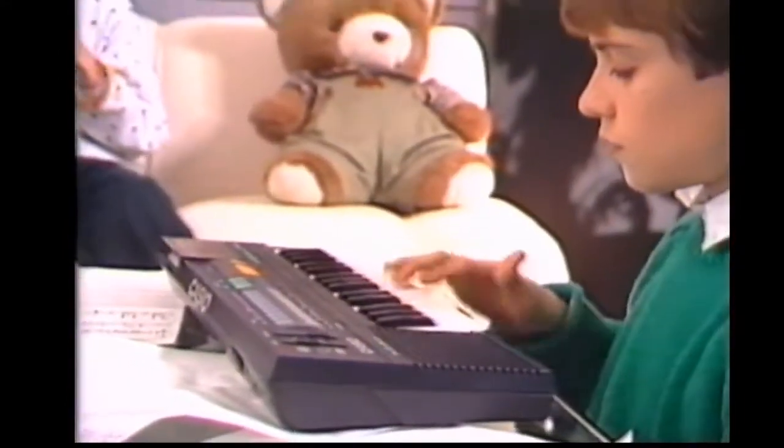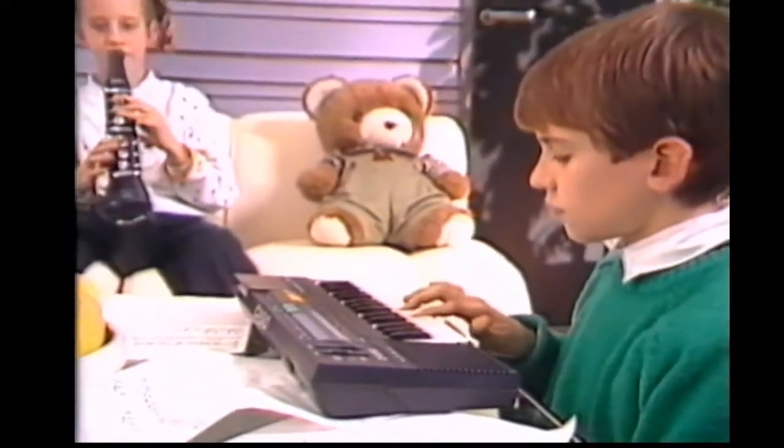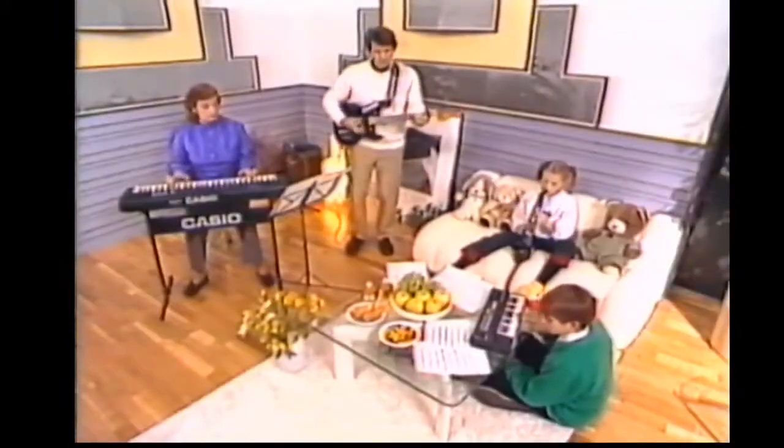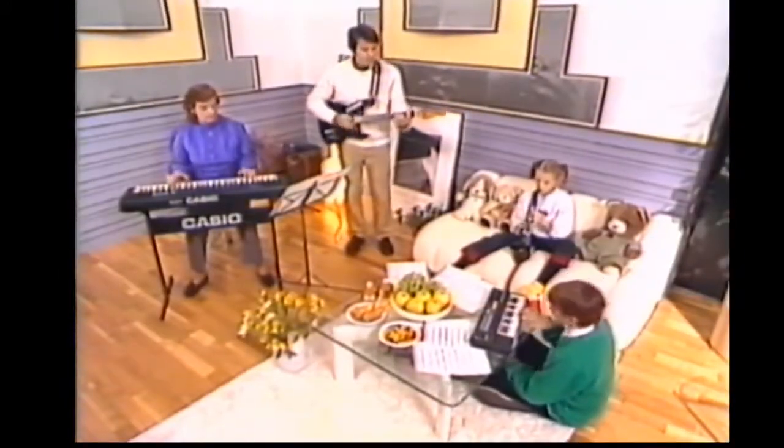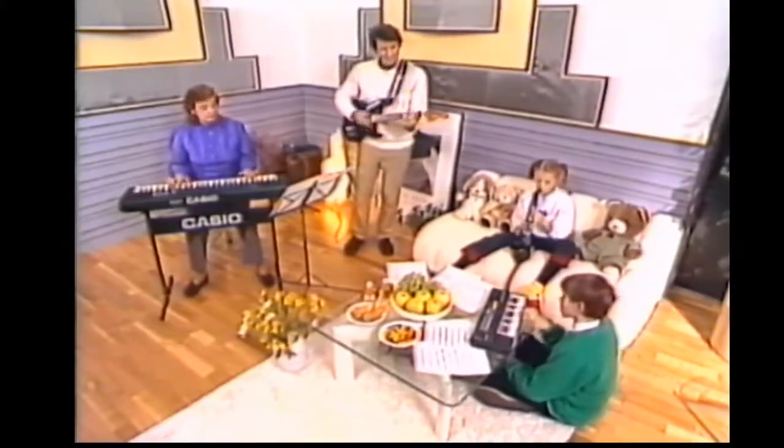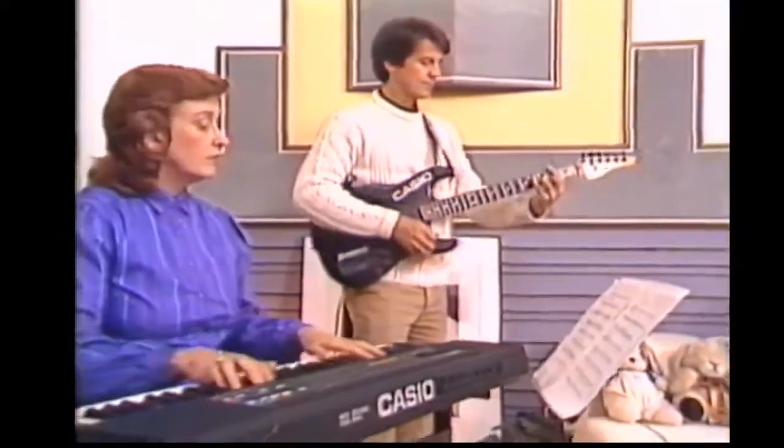With a Casiotone, it's easy to play music. Using Casio's innovative Casio chord function, virtually anyone can play full chord accompaniment with ease.